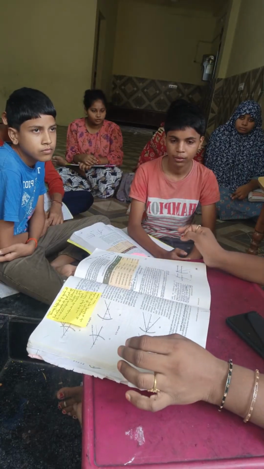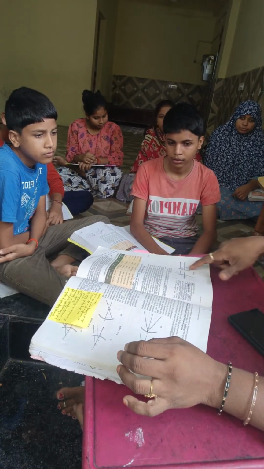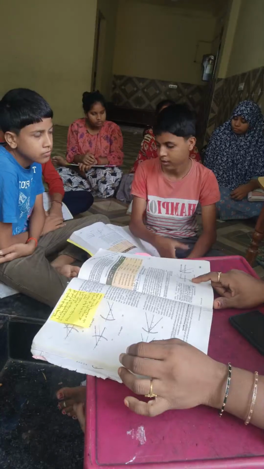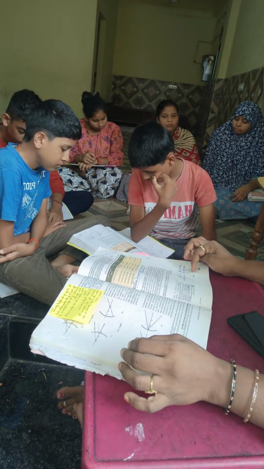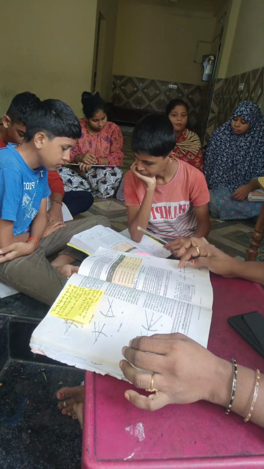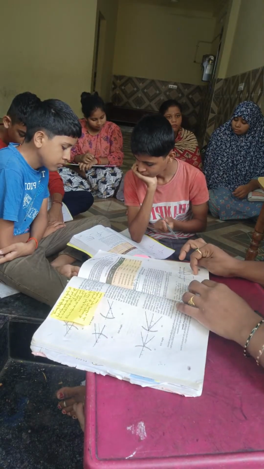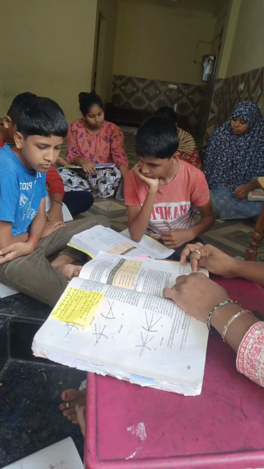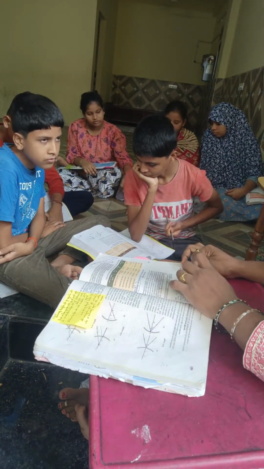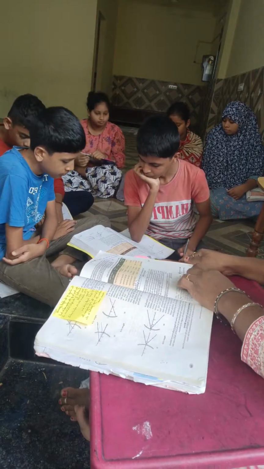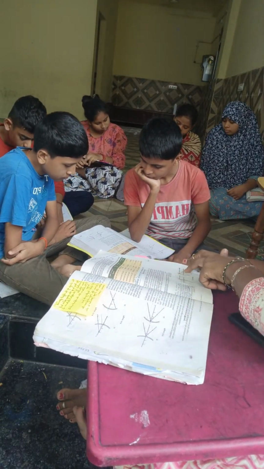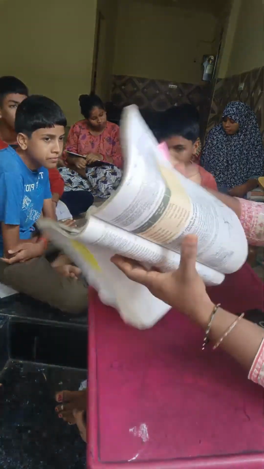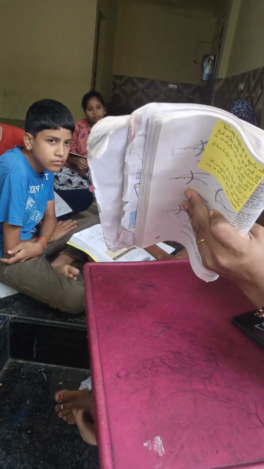There are two mirrors: concave mirrors and convex mirrors. In the first diagram, A, they are showing the concave mirror. In diagram B, it is the convex mirror. It is bulged, no? Convex mirror. In the first case, you see here, these are the two parallel lines.